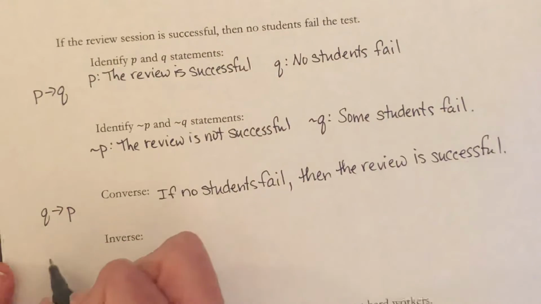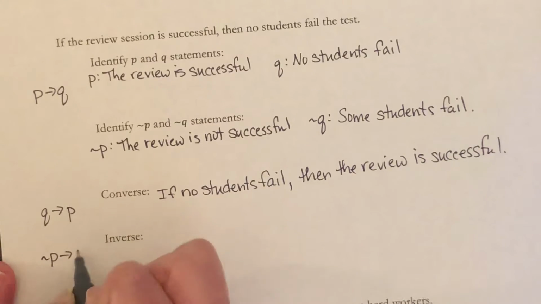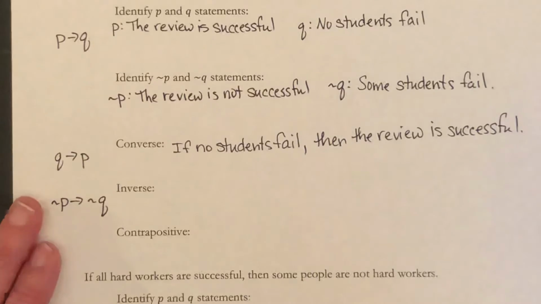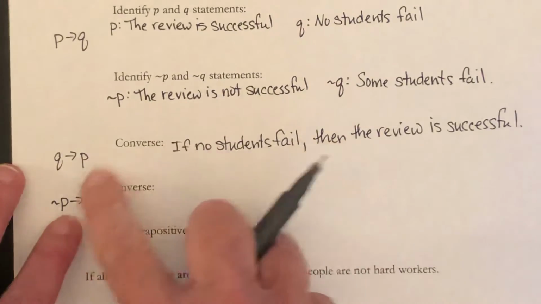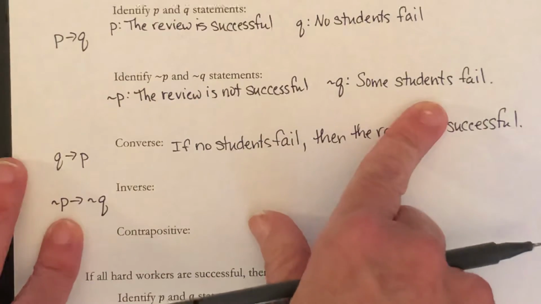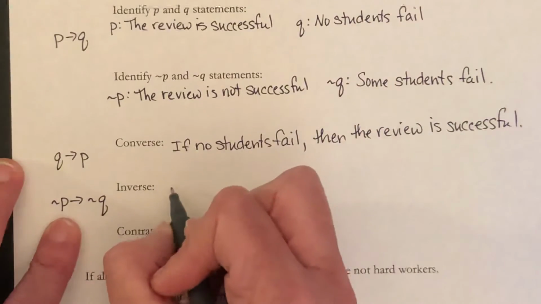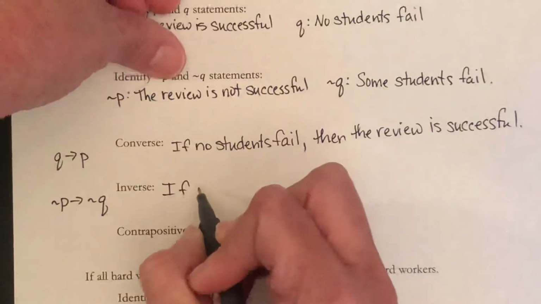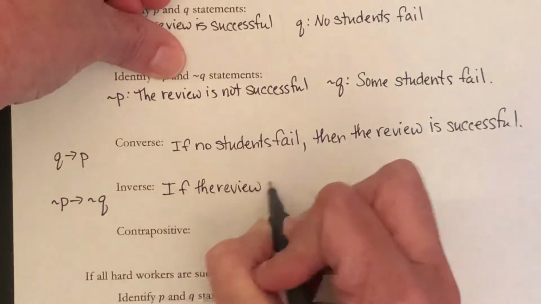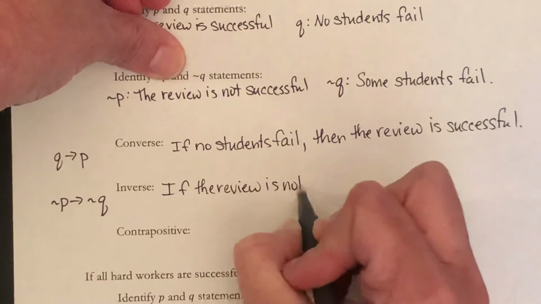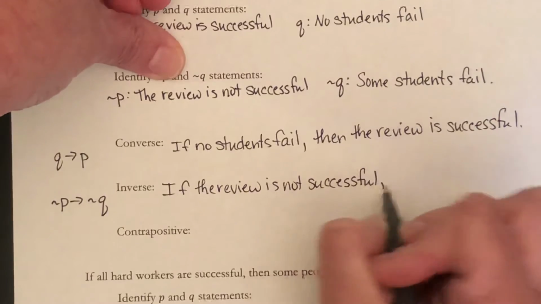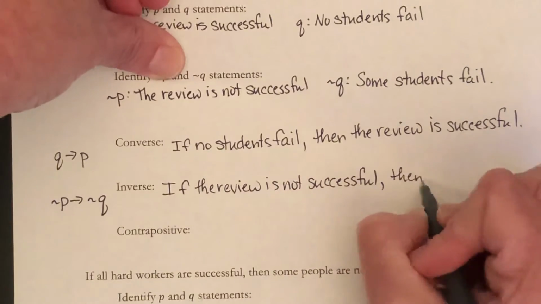The inverse is if not P, then not Q. So if the review is not successful, then some students fail.